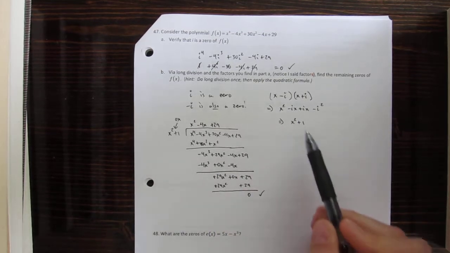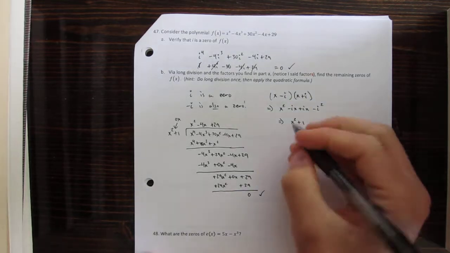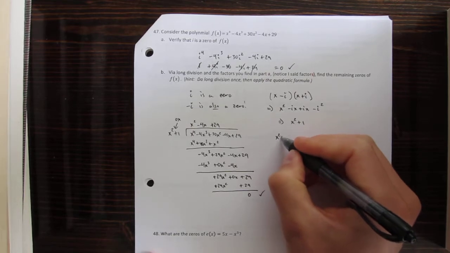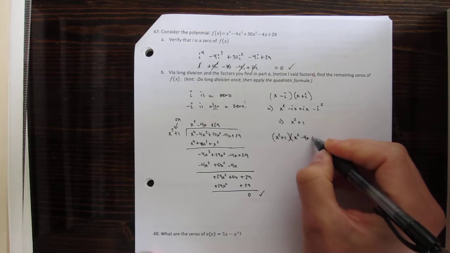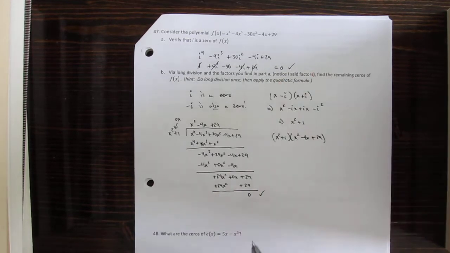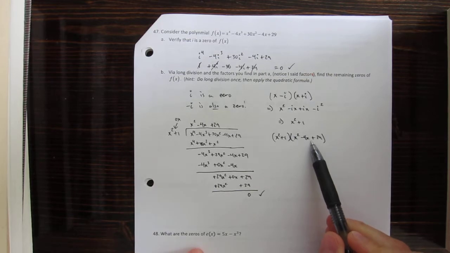That makes sense, because we already know that this should be a factor of that polynomial, so my remainder needs to be 0. So now I know I've got x squared plus 1 times x squared minus 4x plus 29. That's my 4th degree. It says to apply the quadratic formula to this because perhaps it doesn't factor.